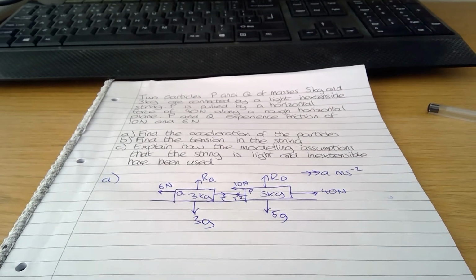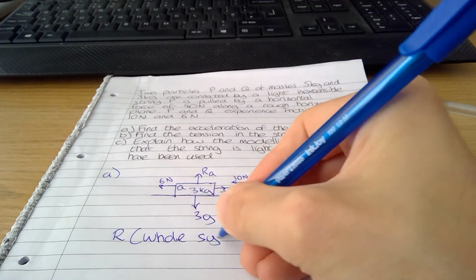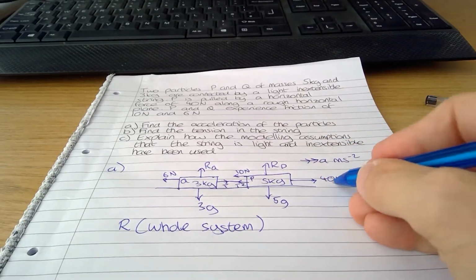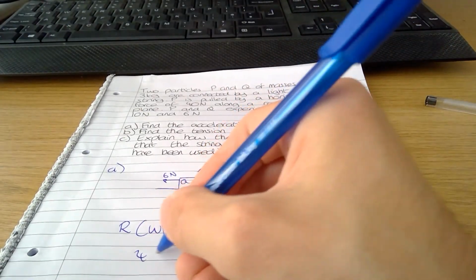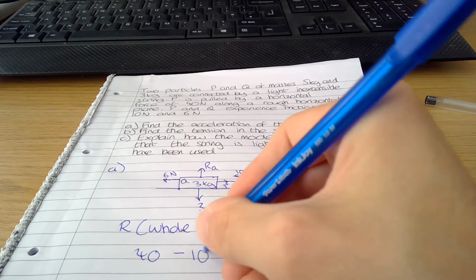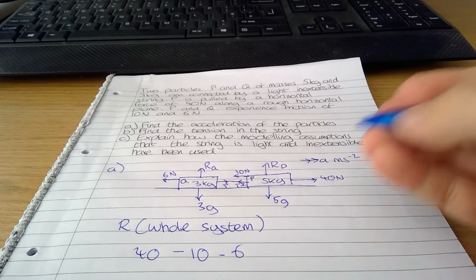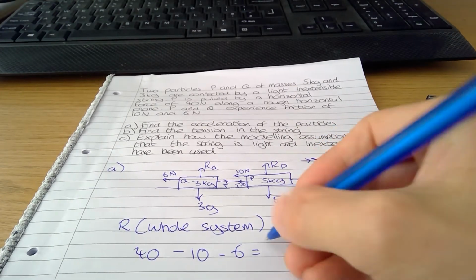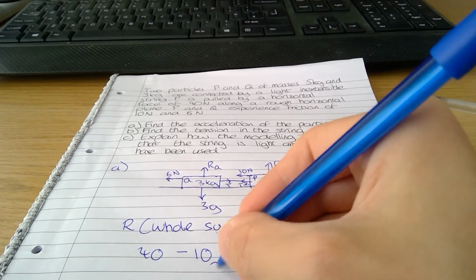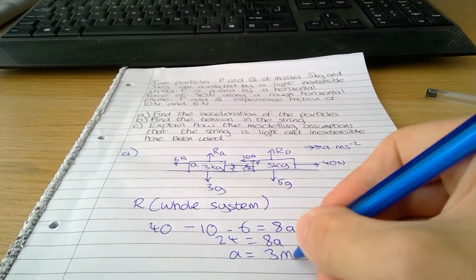And then we want to actually resolve some forces, so we're going to resolve on the whole system. What that means is that the tensions will cancel each other out, so they won't be part of the calculation. So when we do that, we've got 40 newtons pulling this way, and then we've got 10 newtons against us, we've got 6 newtons against us. And as I said, the tensions cancel each other out because you've got one that'd be negative and one that'd be positive, so they don't come into it. That's equal to the mass of the whole system, which is 8 times the acceleration, F equals ma. So therefore, we're going to get 24 is equal to 8a, so therefore a is 3 meters per second squared.